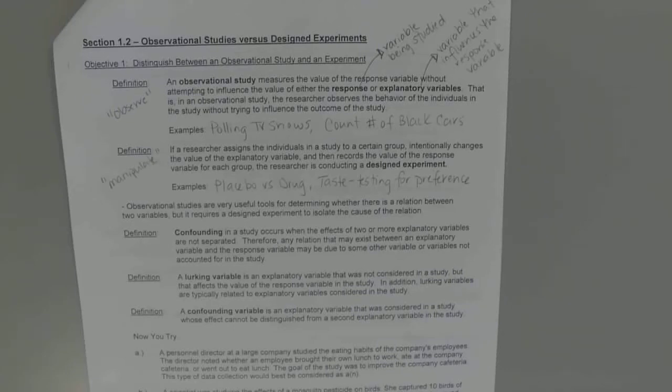If I went around the room and said, what's your favorite soda, what's your favorite soda, what's your favorite soda, that would be an observational study. But I have 4 sodas that you have to taste test, and I get to decide what 4 sodas those are, what order I give them to you, how much you get to drink. That is manipulating. And so that's going to be a designed experiment, because I get to control what you're drinking and what order you get it and so forth, all right?